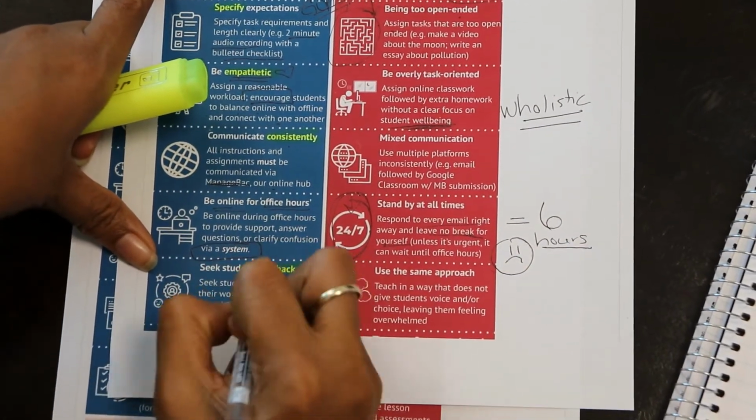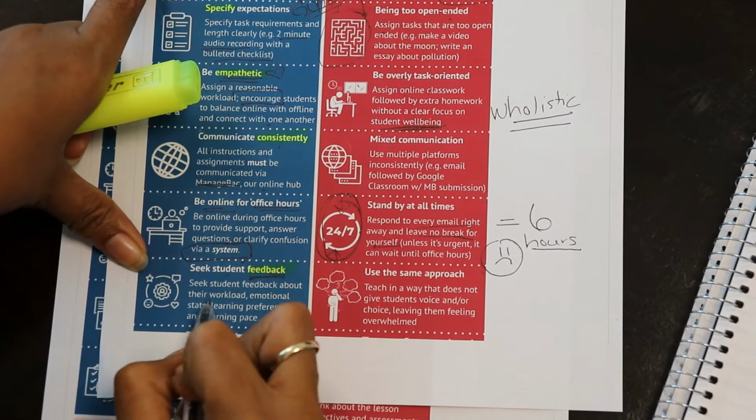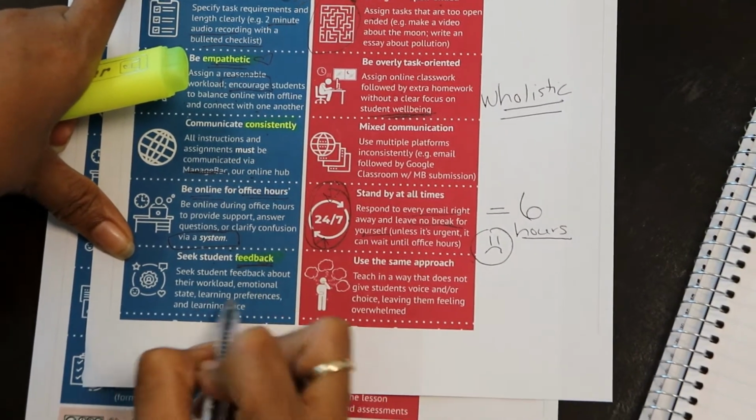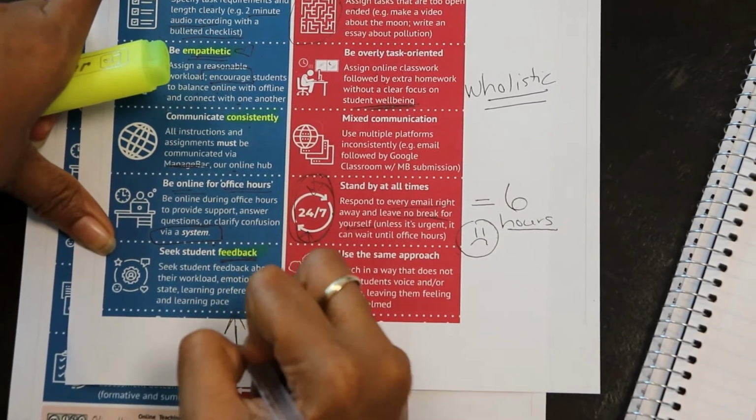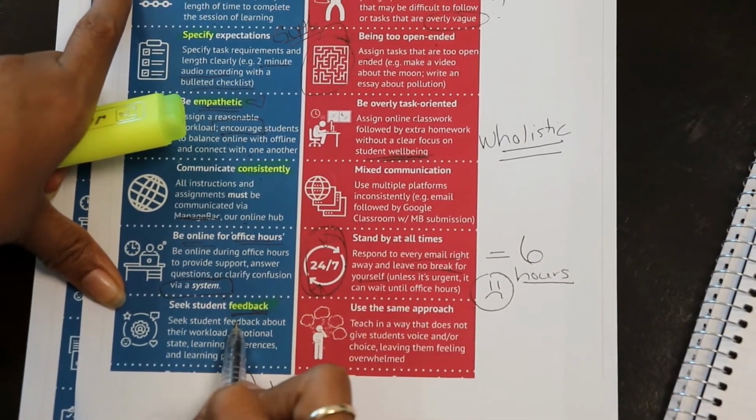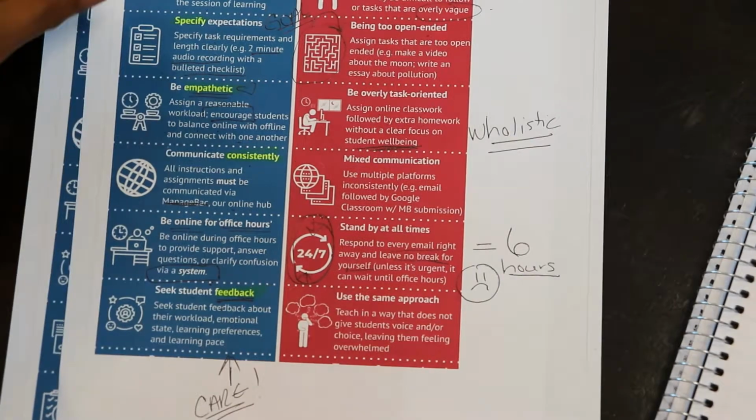Seek student feedback. We want to seek feedback about their workload, emotional state, learning preferences, and learning pace. We care about the whole student, and we want to make sure that's always available for information.